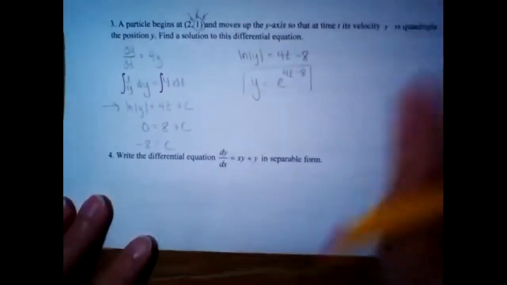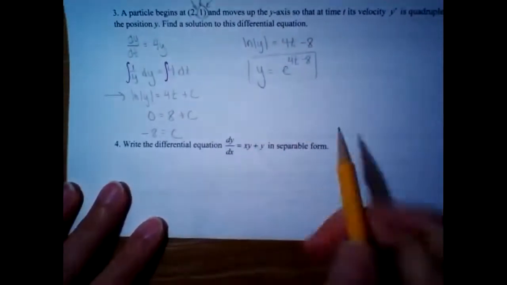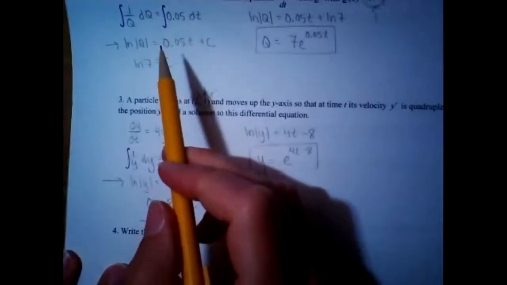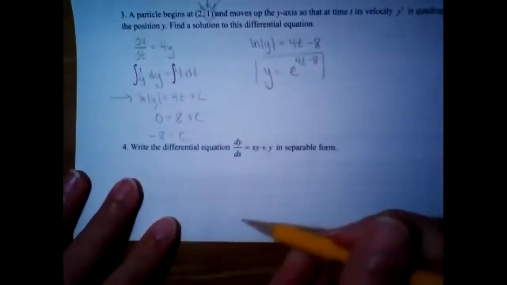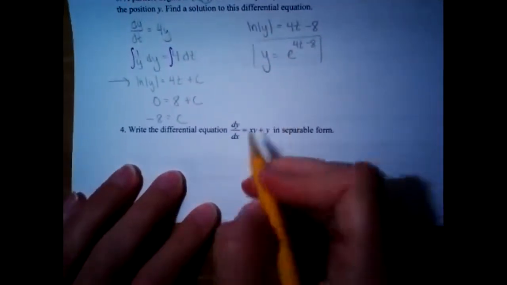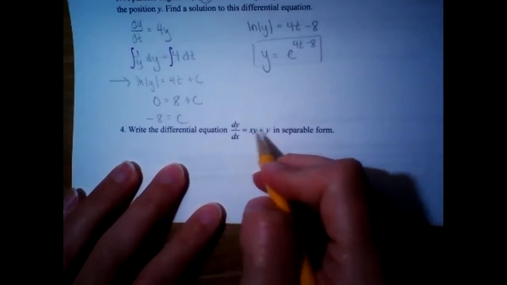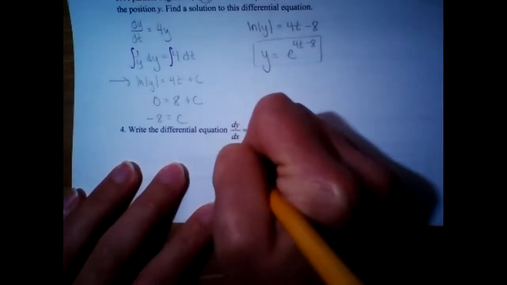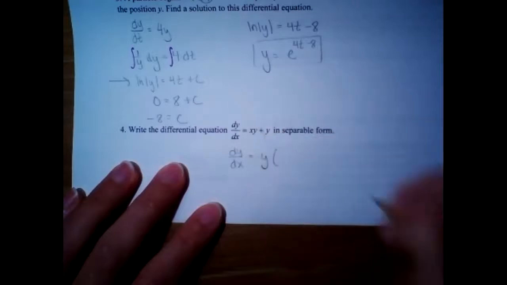Number 4 next. Let me go back to number 4. So number 4 just says, write this differential equation in separable form. So basically it's the same as what we did in questions 2 and 3, but just don't go through the whole process. All I want you to do is separate them. Now, in order to get y moved over, we would have to factor y out of this though. So there's one step where we're going to have to factor out the y.